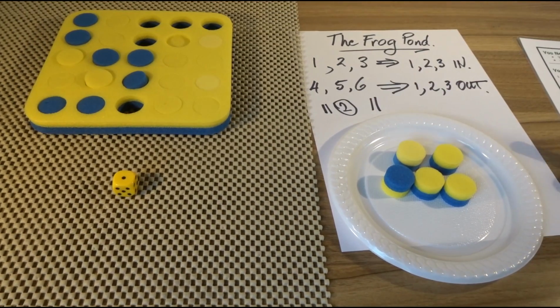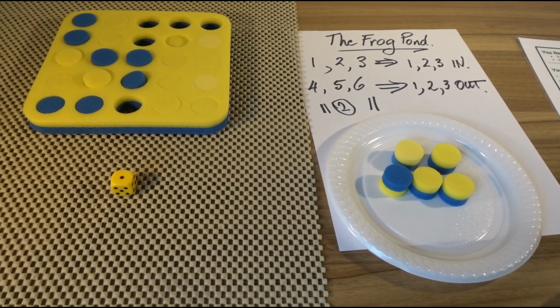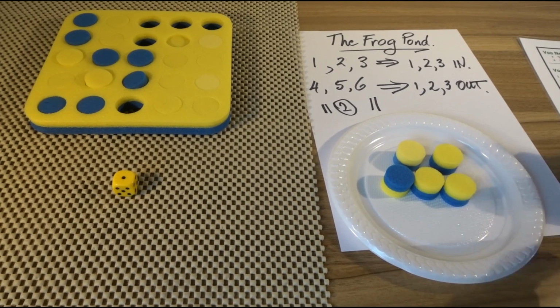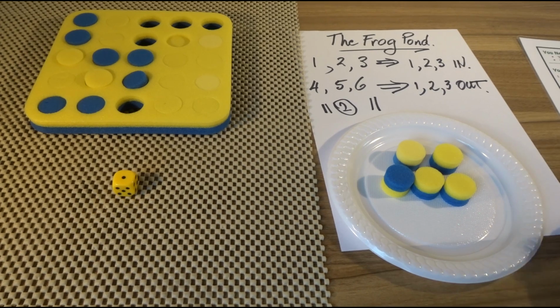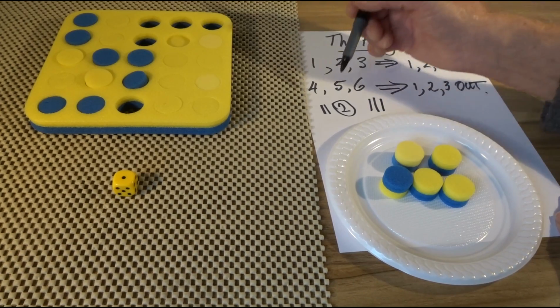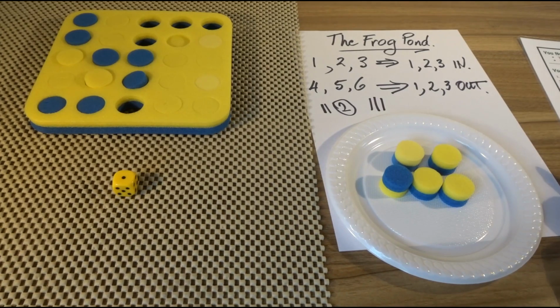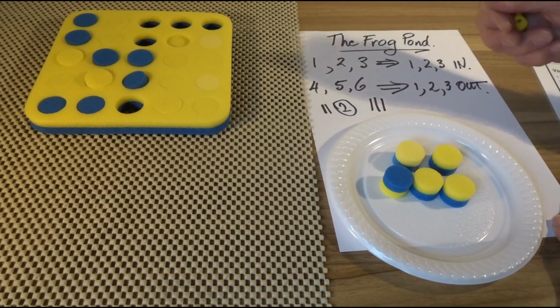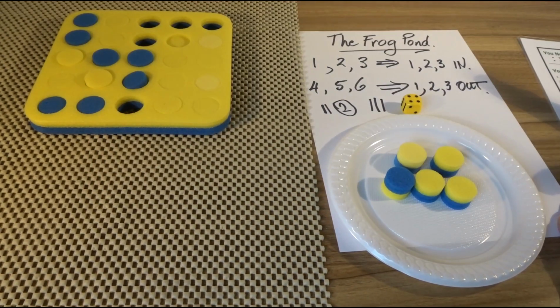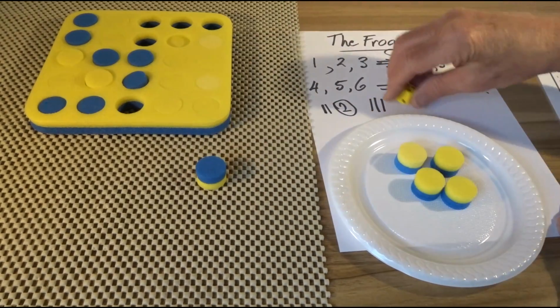Now it would have been sensible at the start to predict how many rolls it would take for the frogs to be all out of the pond, but perhaps we wouldn't have had enough data on which to build a sensible prediction. But we've got some data now. We've had our 3rd turn. We got them all out in 2 rolls before. We're up to the 3rd roll now. You can have a prediction. How many do you think it will be? Okay, roll. We got a 4, which means 1 comes out, and we have to record.